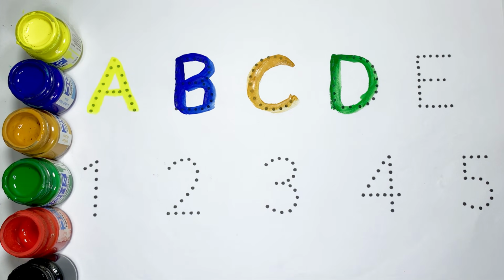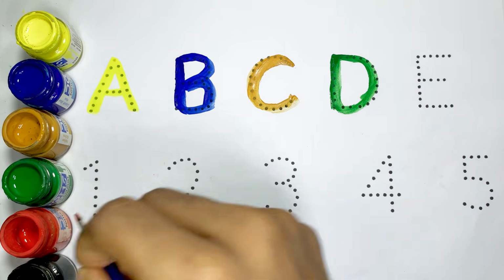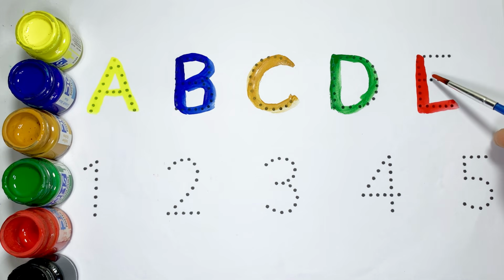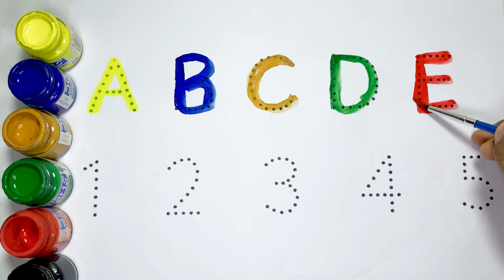Kids, now you draw E and use red color. E for egg, E for elephant.